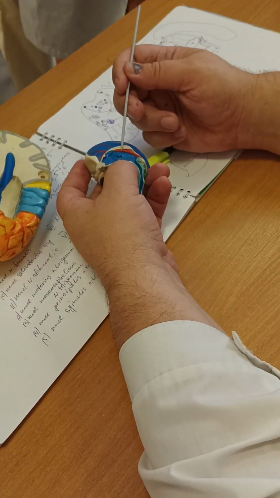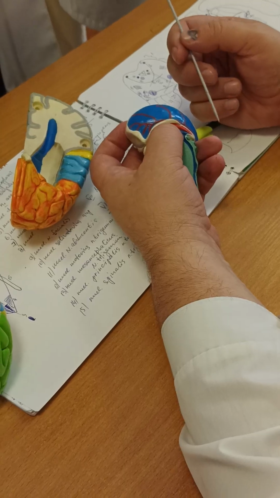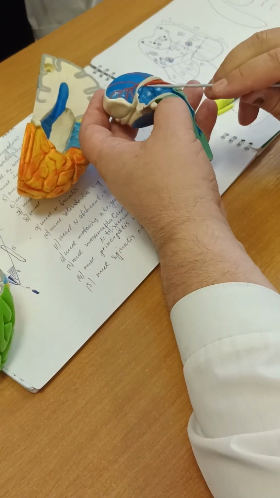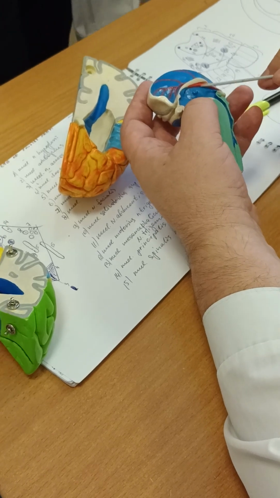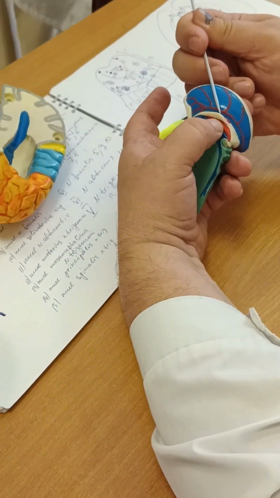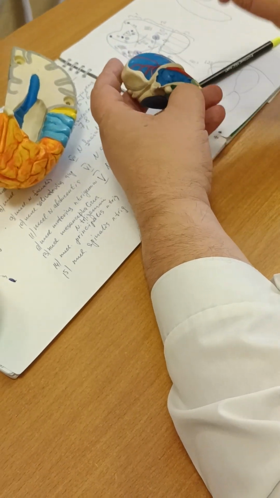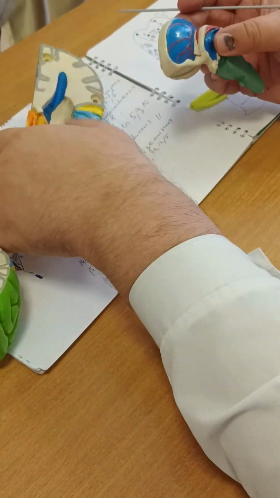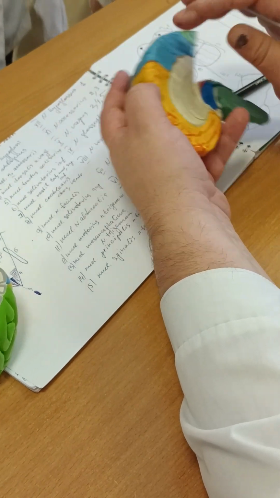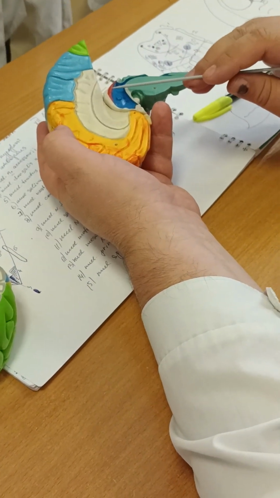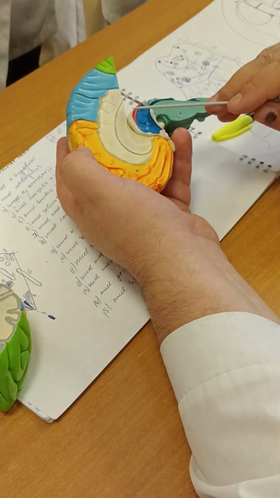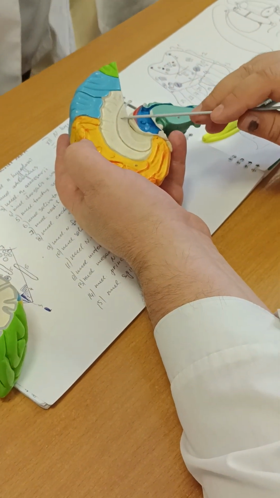Superior wall. First of all, tela choroidea. You already know the same tela where? In the fourth ventricle. It produces cerebrospinal fluid. Here the same. Tela choroidea. Above the tela choroidea, this is the fornix. It is part of the telencephalon. And above the fornix, we can see the corpus callosum. That is also part of the telencephalon. That is why 3 layers: internal layer, tela choroidea, above it the fornix, and the corpus callosum.